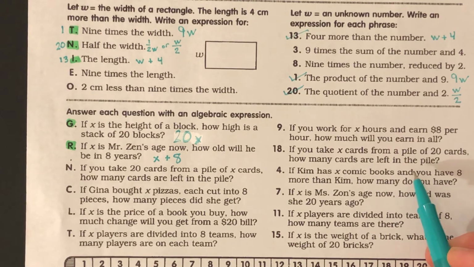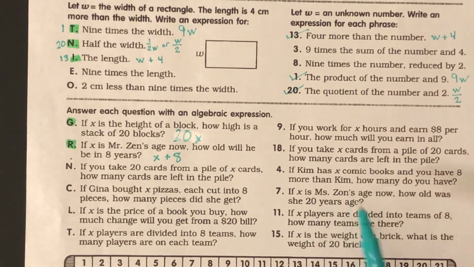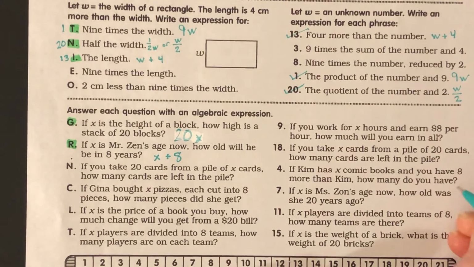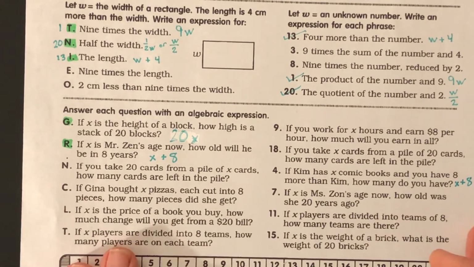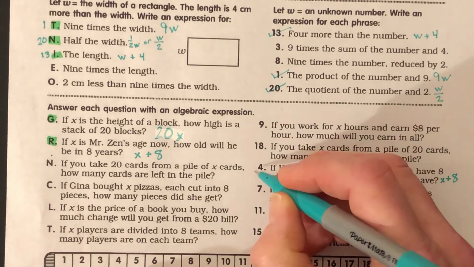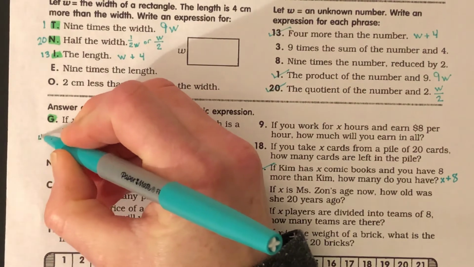Oh, so that's just subtraction. I don't have subtraction with 20. Okay, 8. If Kim has X comic books and you have 8 more than Kim, how many do you have? So you have X plus 8. Which would go with R.